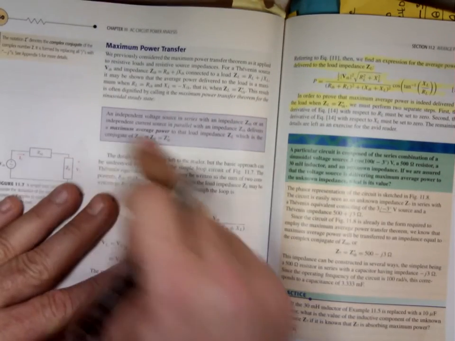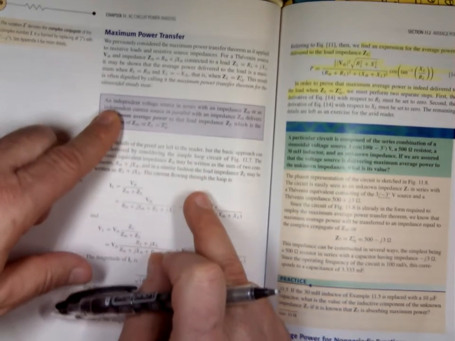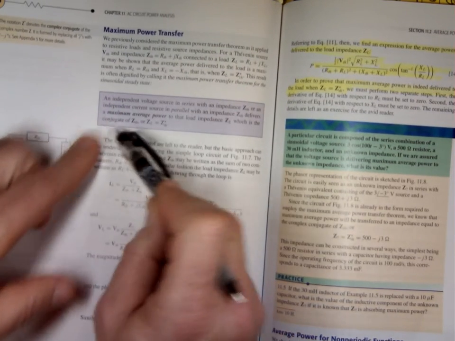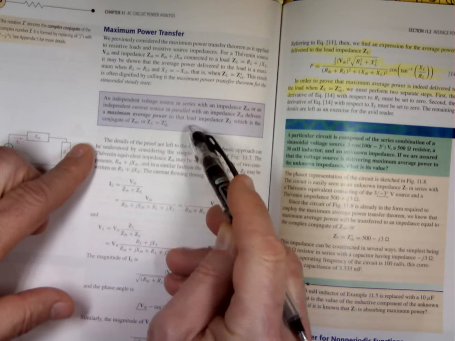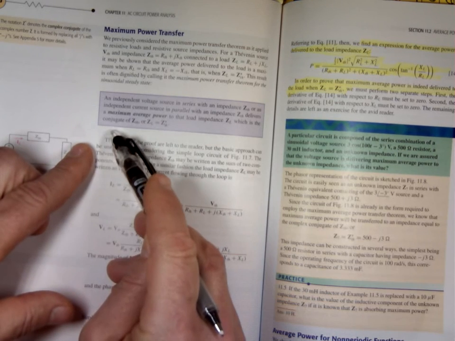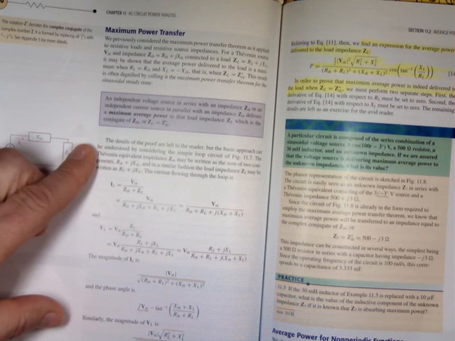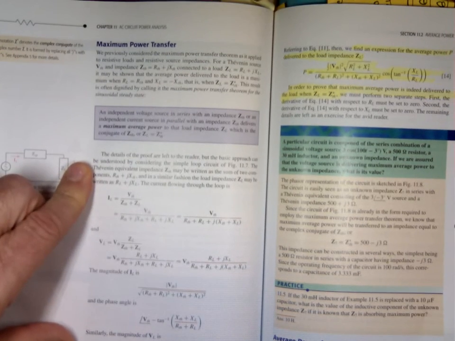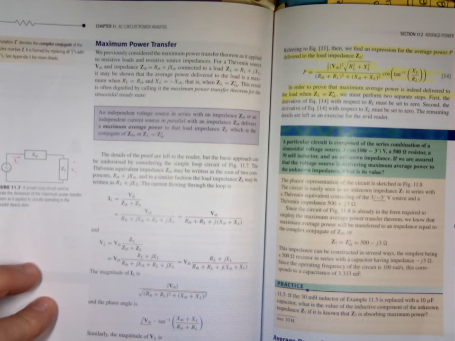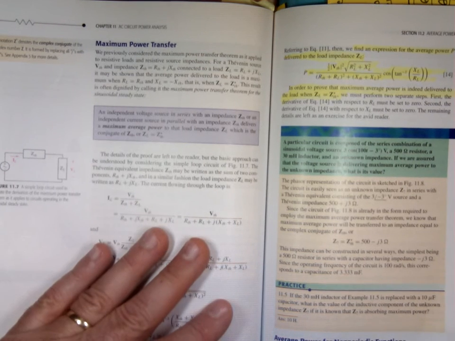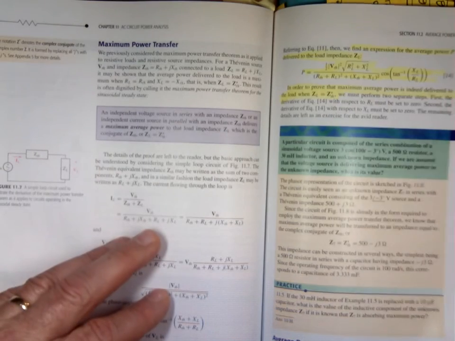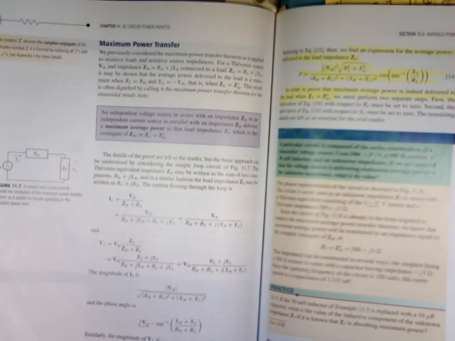Okay. So now, for maximum average power to the load impedance ZL, we need to make sure that ZL equals the conjugate of Z Thevenin. And there's the math going through it and deriving it. The conjugate is always just the opposite of... The imaginary portion is always the opposite. Yep. The real portion stays the same. The imaginary portion gets flipped around.